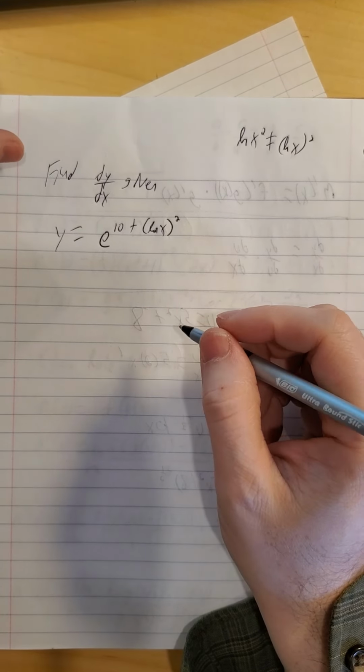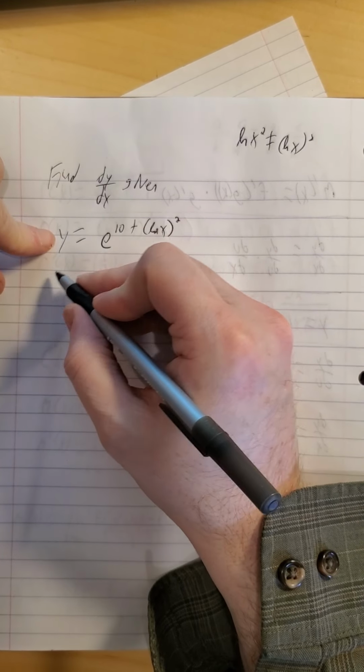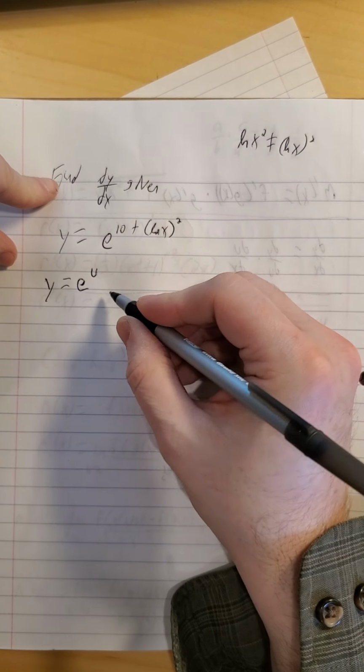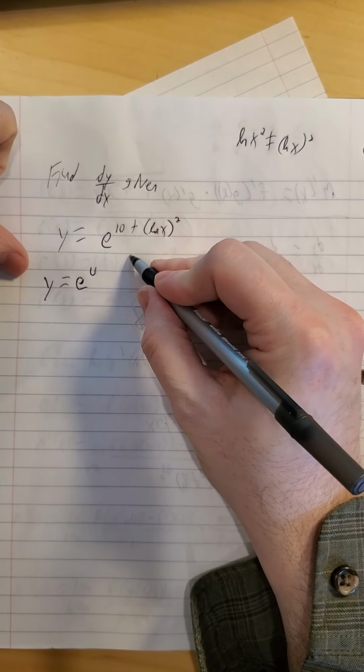So our goal is basically to write something that's easier to differentiate each time. Instead of y equals e to a big mess, it would be easier to differentiate if it were e to just one thing, the u. So we do that by saying let u equal this ugly mess up here.